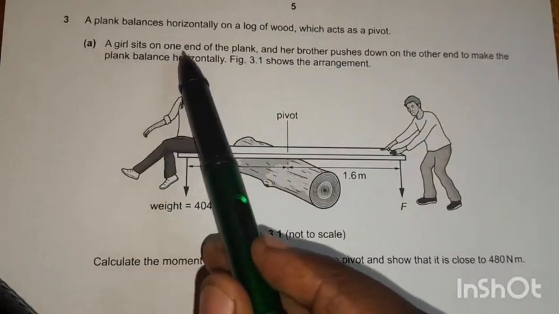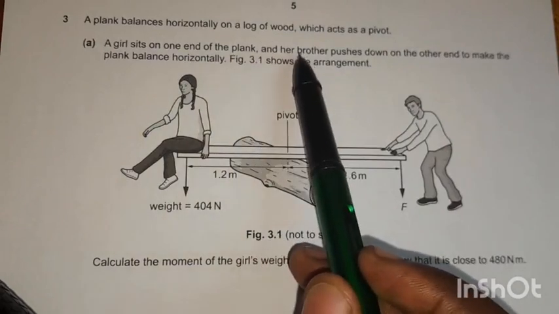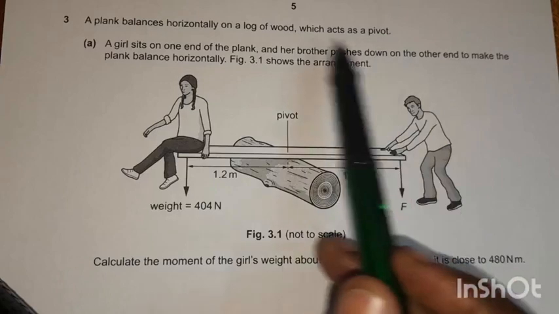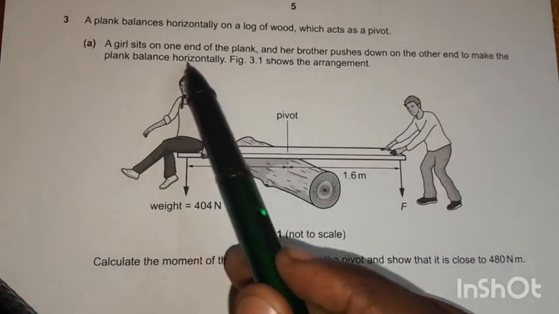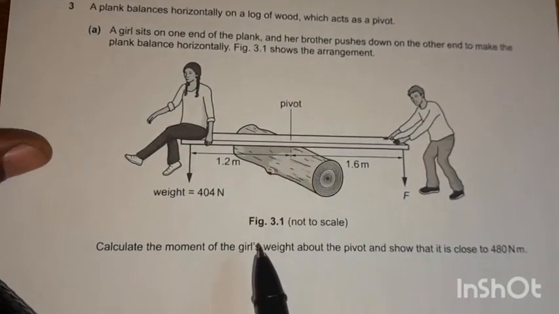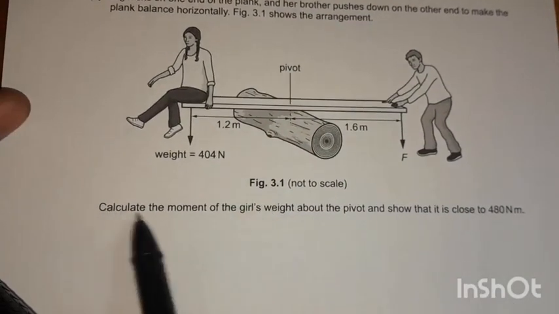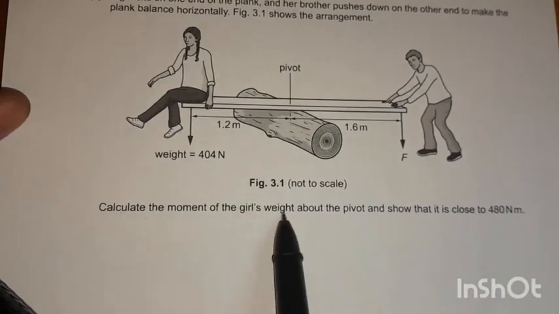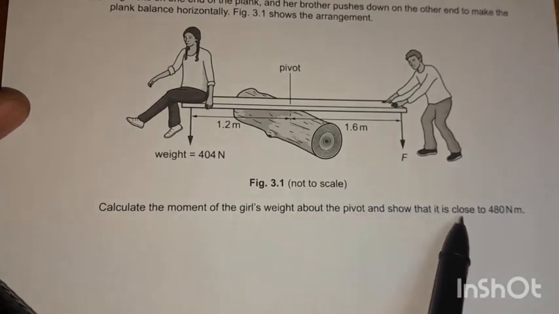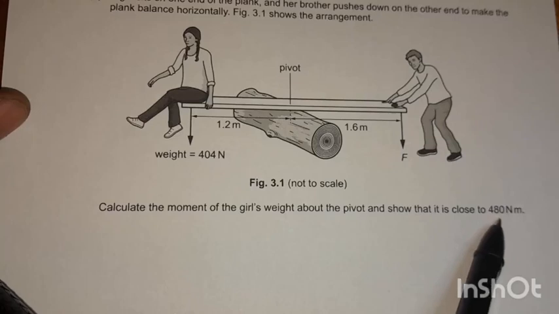A girl sits on one end of the plank and her brother pushes down on the other end to make the plank balance horizontally as shown in this figure. So now, here is a question. Calculate the moment of the girl's weight about the pivot and show that it is close to 480 newton meter.